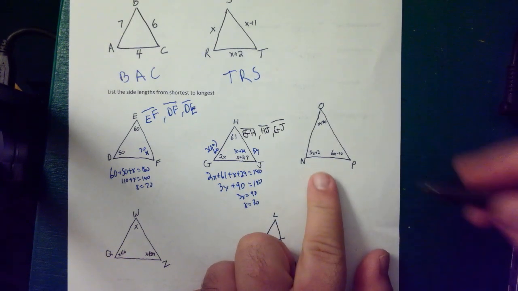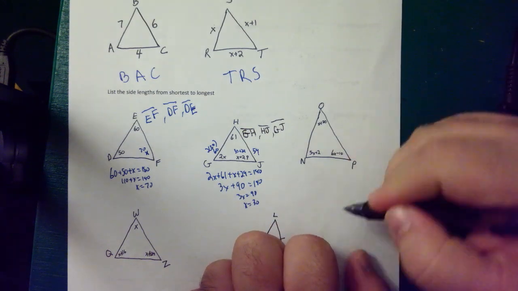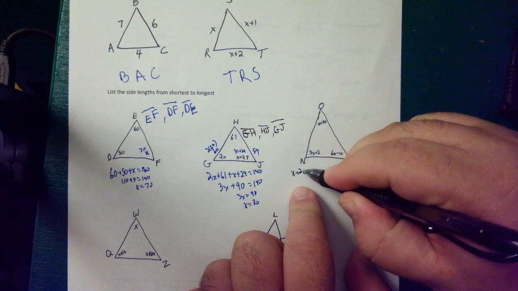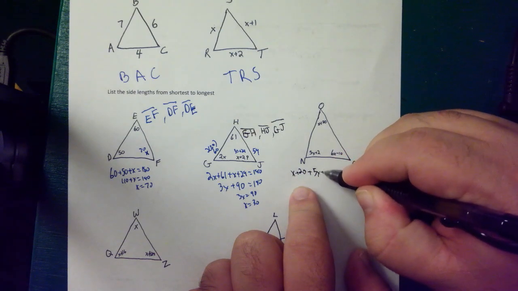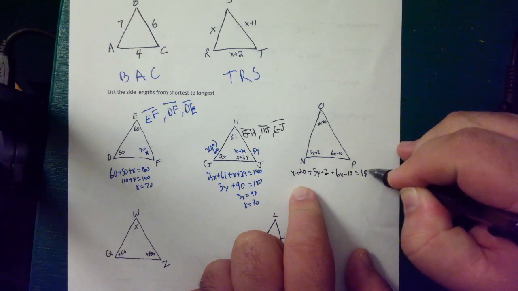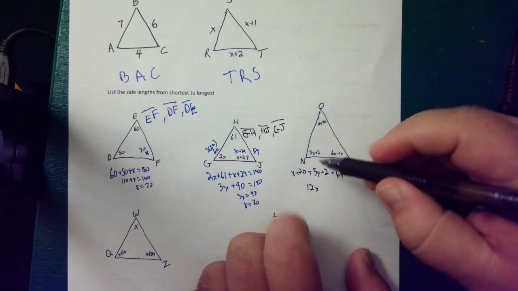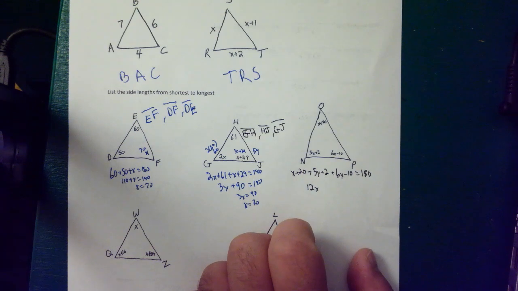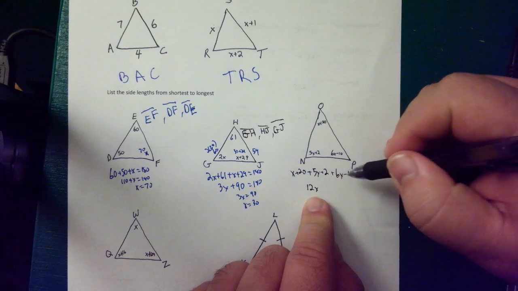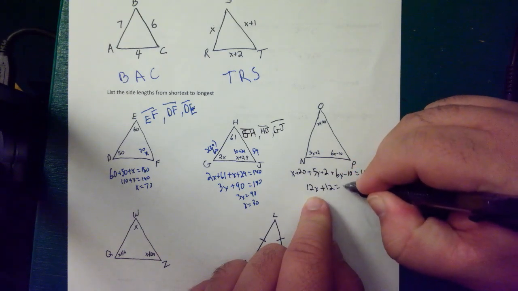So I'm still going to have to make these equal to 180. It's going to be kind of a long equation. It's going to be each one of these: x plus 20 plus 5x plus 2 plus 6x minus 10 equals 180. Combining like terms, I get 12x, and then 20 plus 2 minus 10 is plus 12, equals 180.